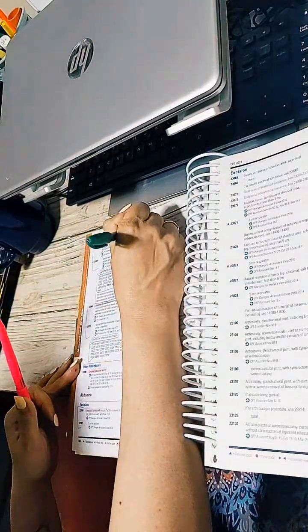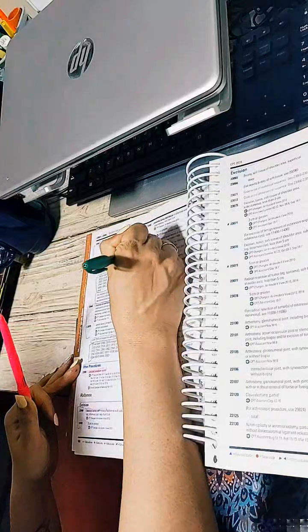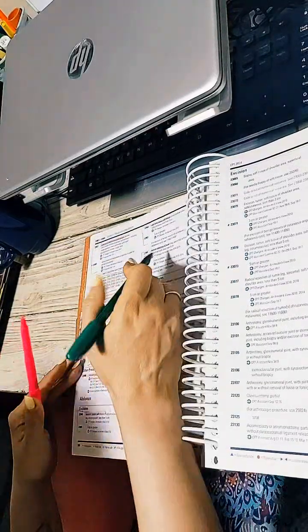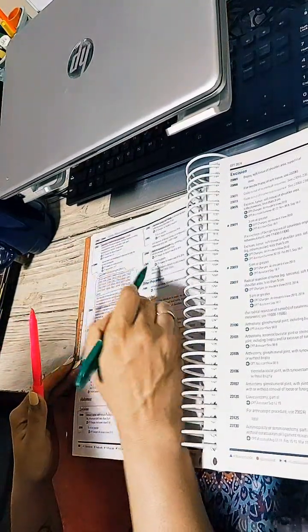Again, just grouping codes together, and then circling what's in parentheses.